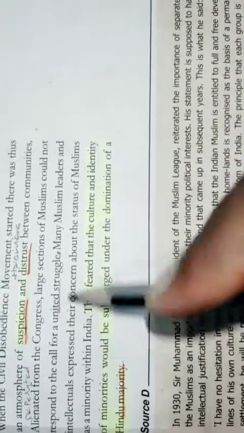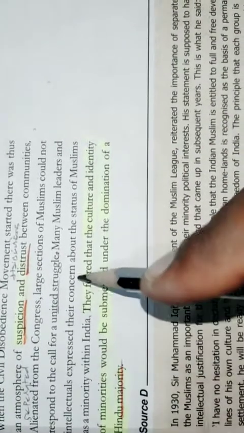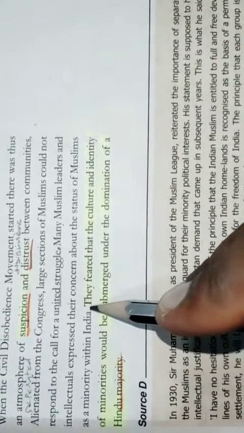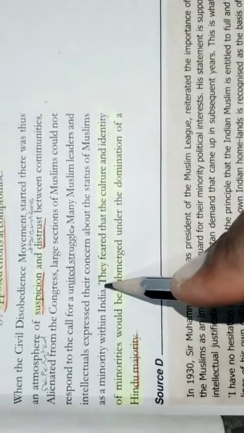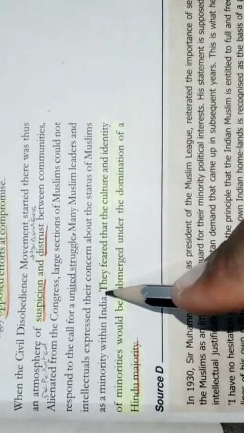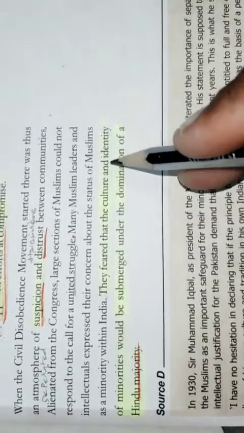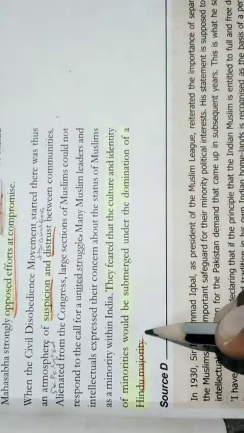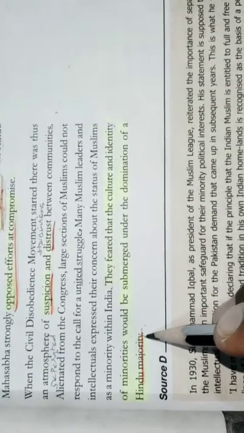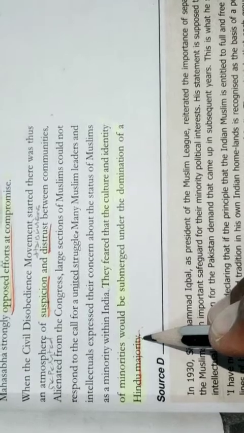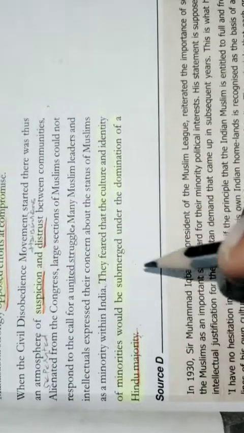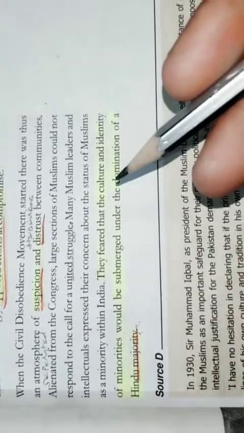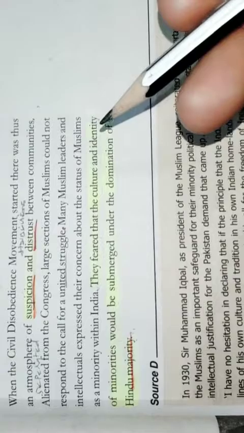Many Muslim leaders and intellectuals expressed their concern about the status of Muslims as a minority within India. What they were thinking is that in India, Muslims were a minority. So they feared that the culture and identity of the minority would be submerged under the domination of the Hindu majority. Because of the Hindu majority, maybe Muslim culture would be destroyed.